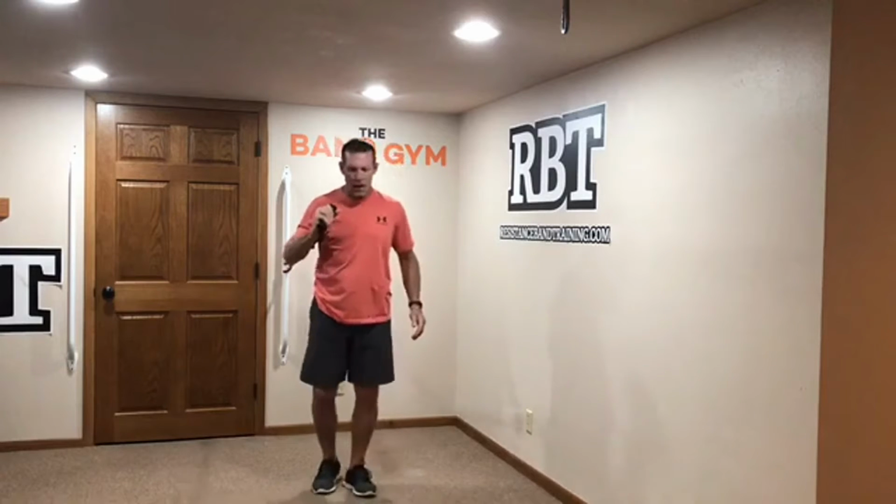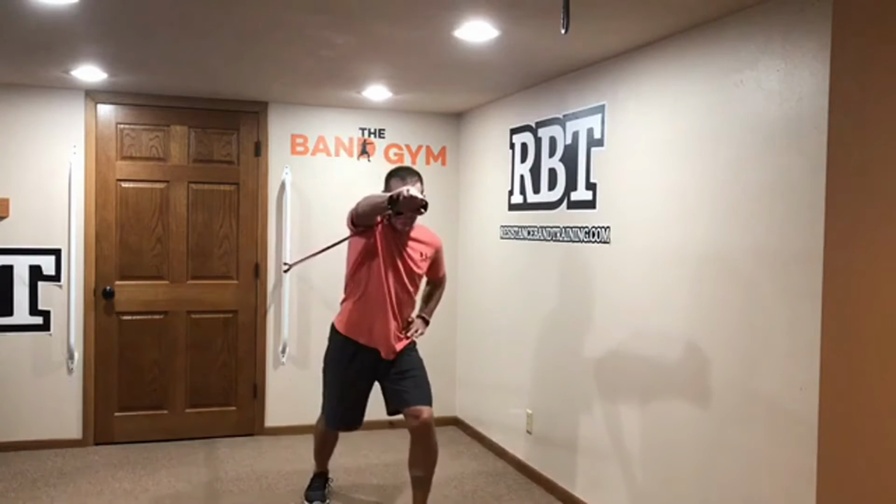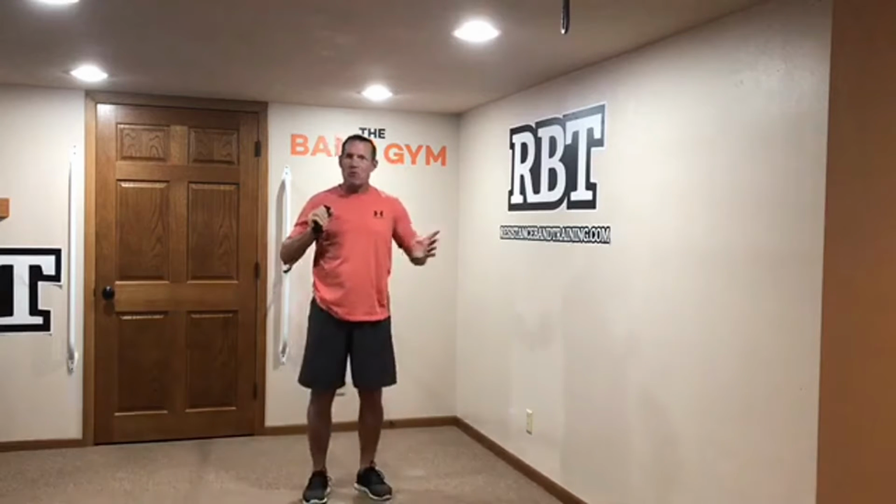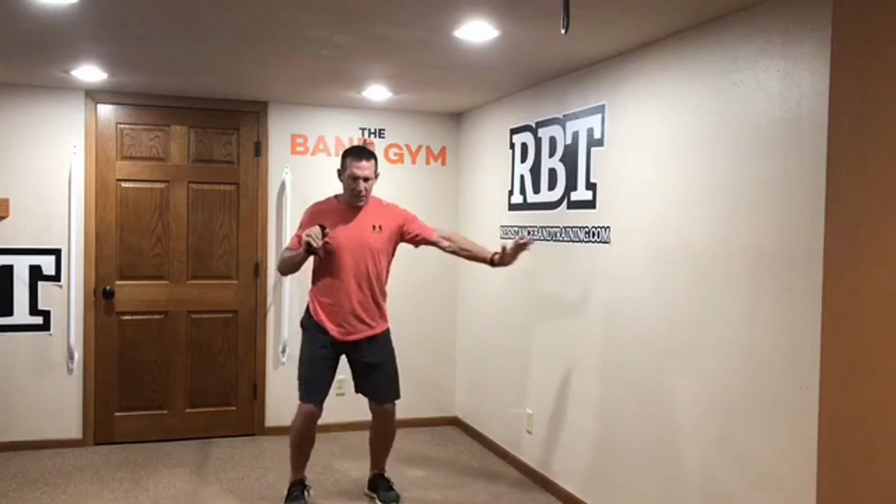Third one, we could go ahead, start here, and add a step. So now we can go ahead and step in and bring it back. If we want to be more aggressive, we could go ahead and add a quick jump. So now we set our feet and we explode to work on our power and our coordination. Each of these 4 variations of this exercise become more and more complex as it relates to getting your body to integrate together. Now let's go ahead and let's go into a parallel stance.